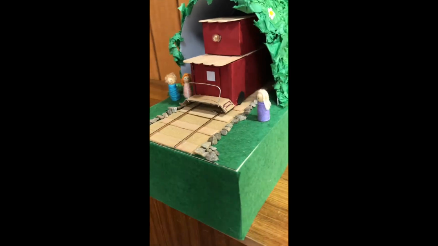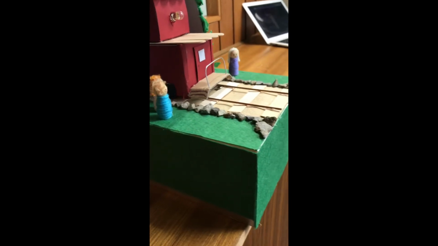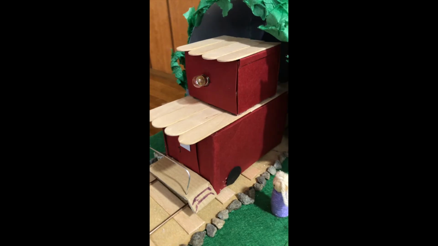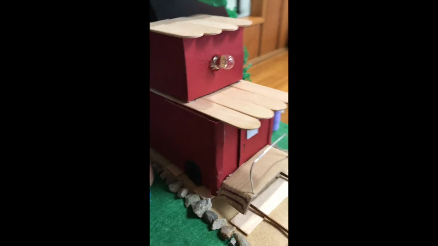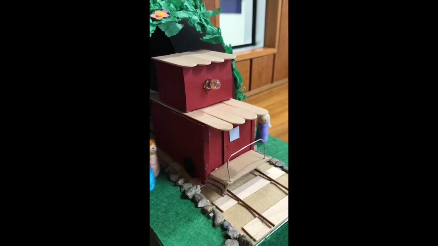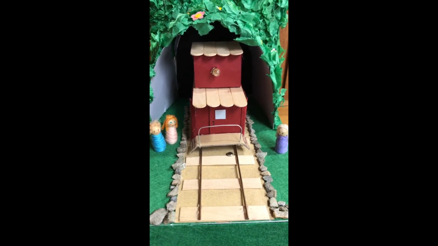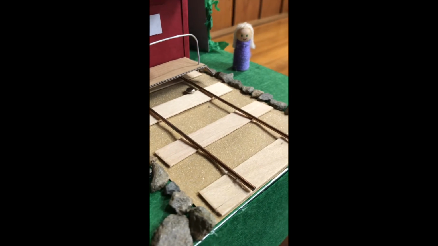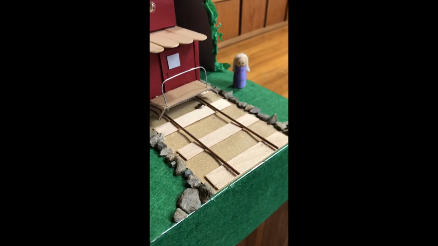A sturdy cardboard box was used as the base of our model, which was then covered in green felt to represent grass. Recycled cardboard boxes covered in red paper were used to construct our caboose, with further decoration made from pop sticks, wire, and a variety of coloured paper. We glued down a strip of sandpaper to go underneath our train tracks, which were comprised of pop sticks and thick wire. To further enhance the track and add detail, we lined it with small pebbles collected from outside.